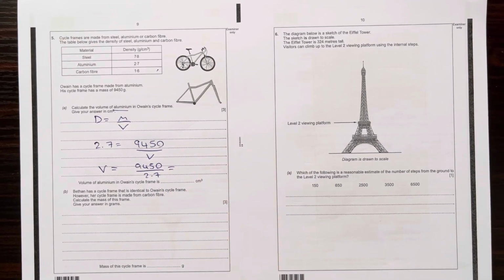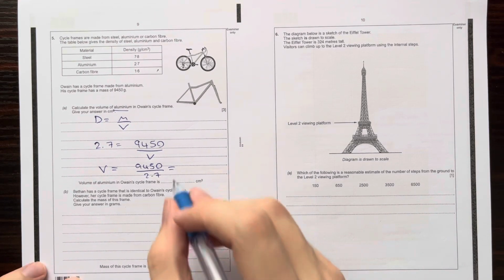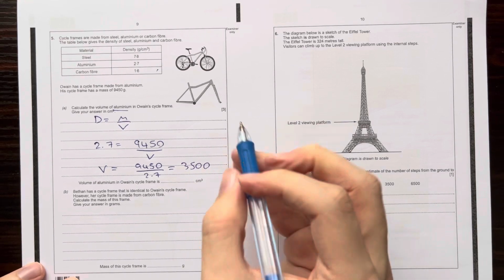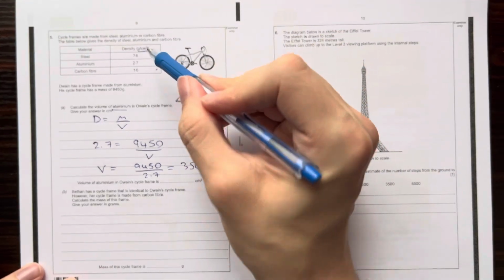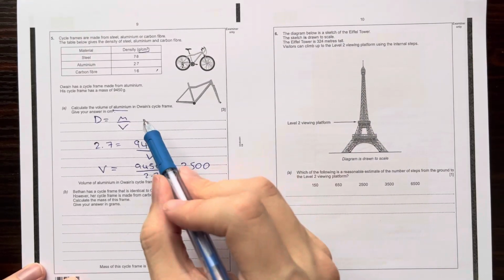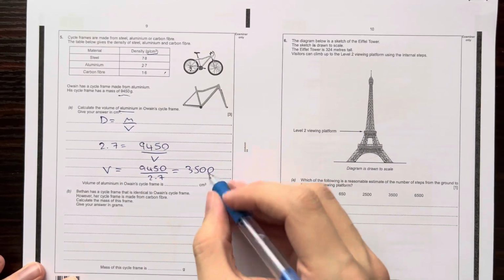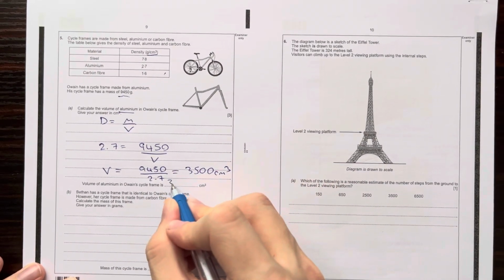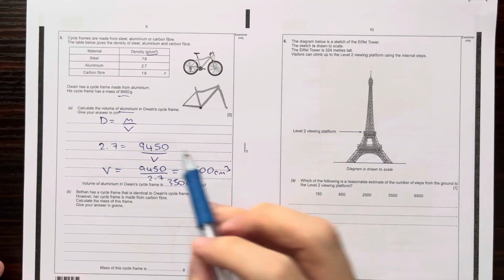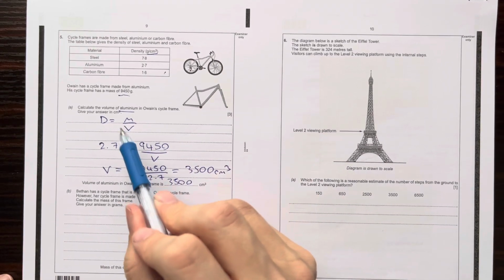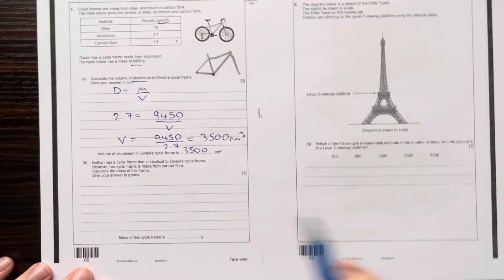So putting this into my calculator, 9450 divided by 2.7, I get it to be 3,500. The unit of the density was grams per centimeter cubed. We used grams, so our answer is going to be in centimeters cubed anyway, so no harm done there. To get the mark here, you need to state this formula to get full marks. Same with this next one here.